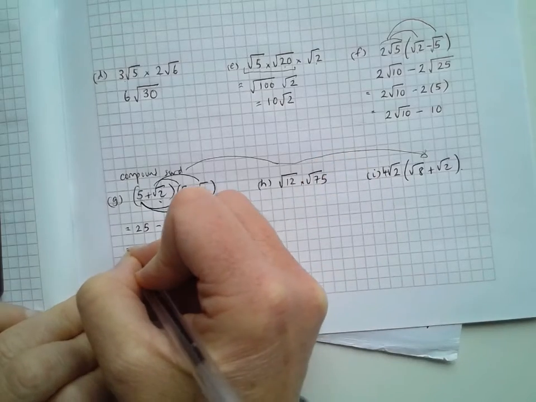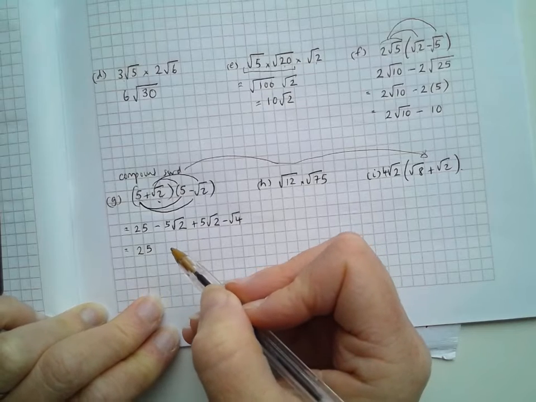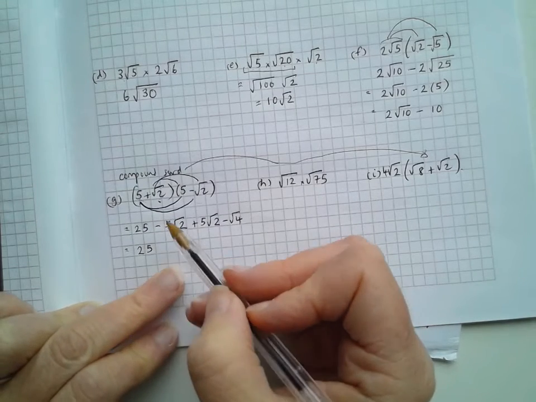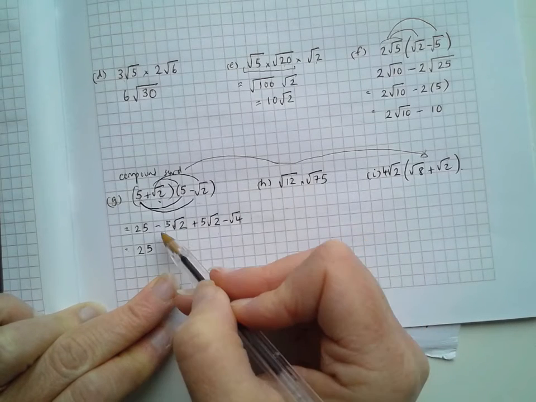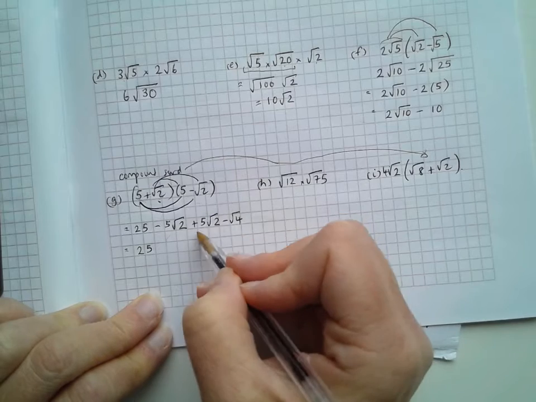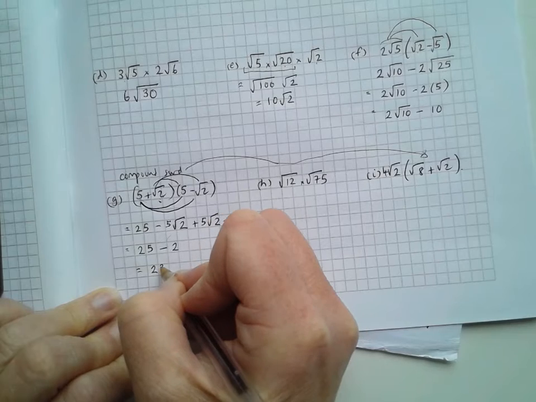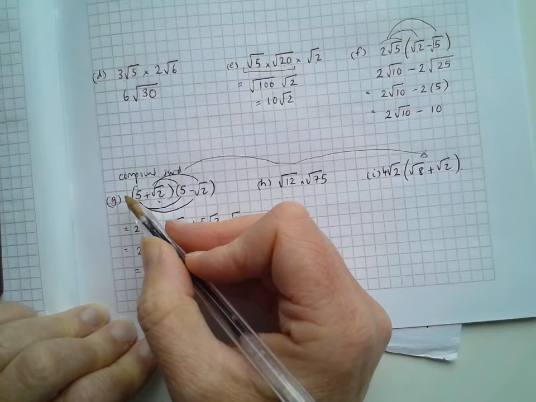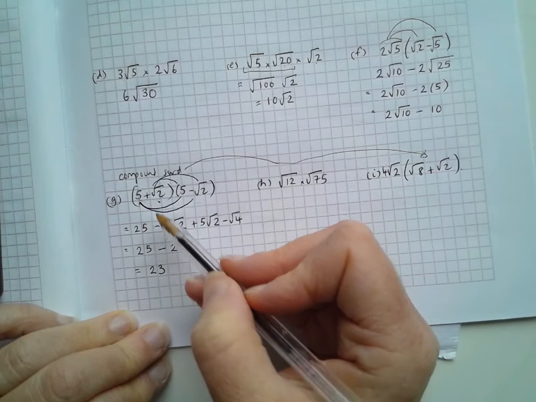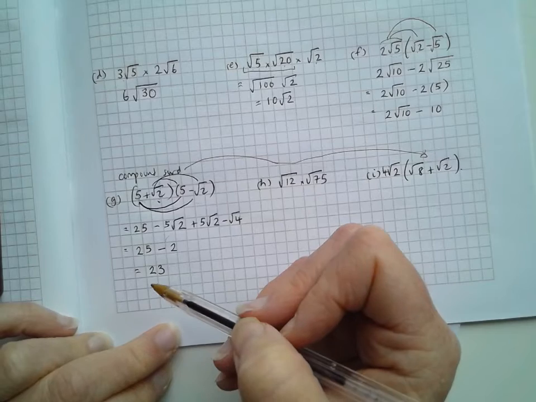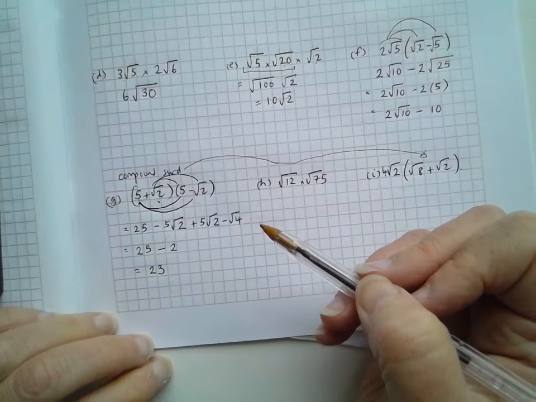So I have 25. Now this is interesting, and it will come up again later on when you're dealing with surds. If you notice here, minus 5 root 2 and plus 5 root 2 will cancel each other out. They're the same thing, except one is negative and one is positive. So they're going to cancel. And minus root 4 is just minus 2. So actually my answer to this very complicated looking product is a rational number, because the irrational parts cancel each other out. And we use that later on when we come to do division of surds, more challenging division of surds.